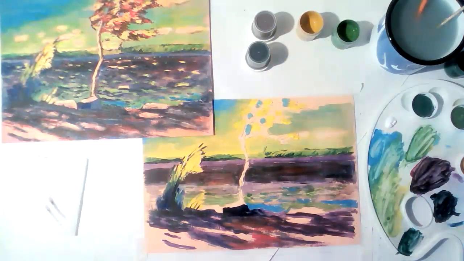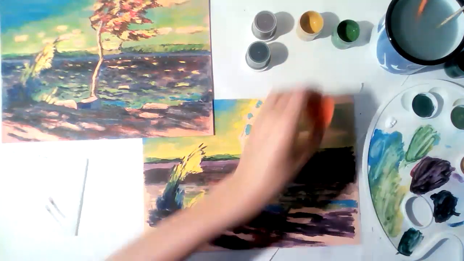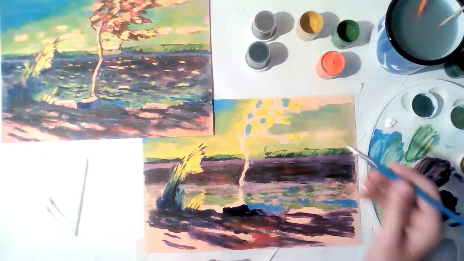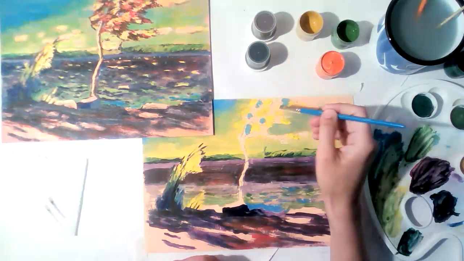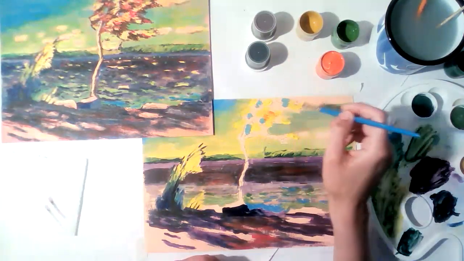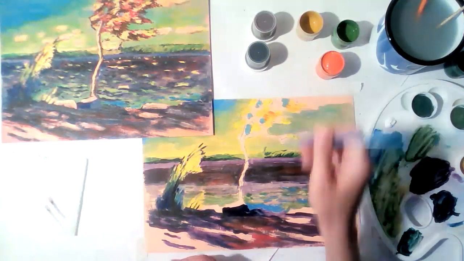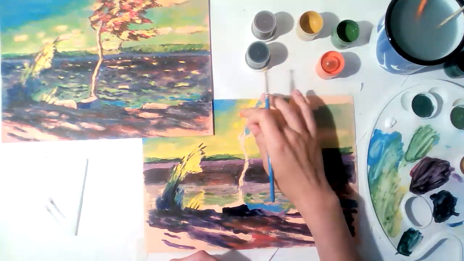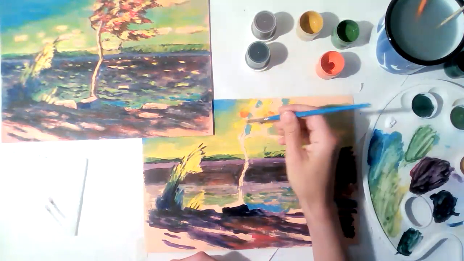And then let's say I can go with some orange. Yeah, so just as usually grading slowly up. Yeah, and then putting some orangey, also mixing some with my yellow.